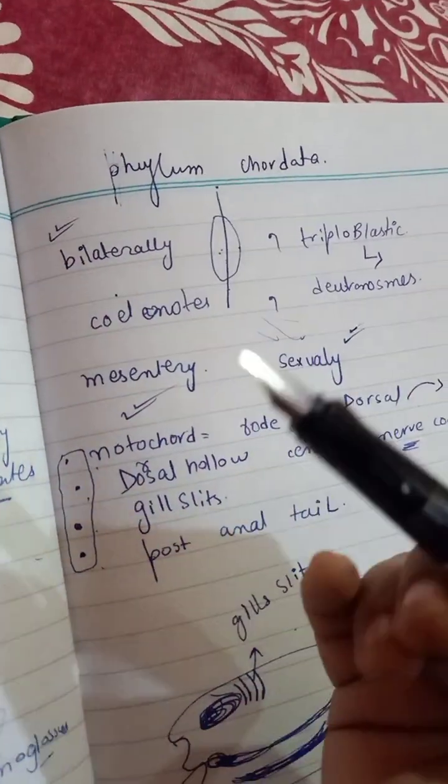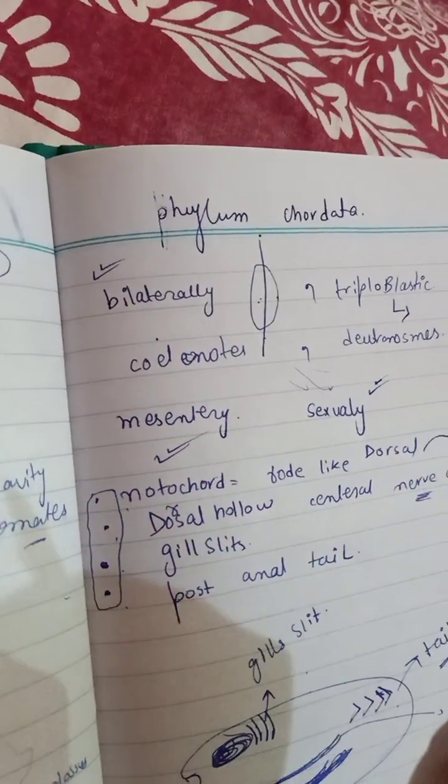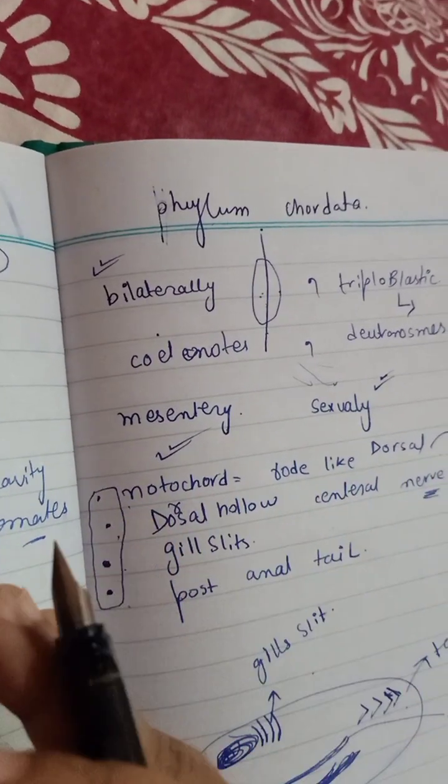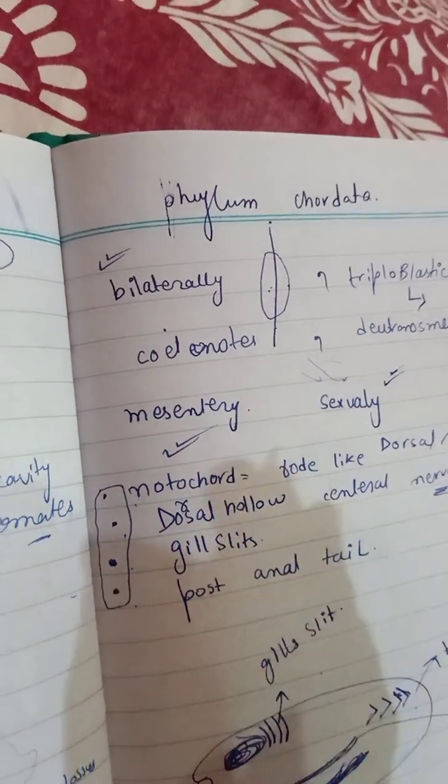In the next video, we are going to discuss the classification of the chordates, like the invertebrate chordates and the vertebrate chordates.